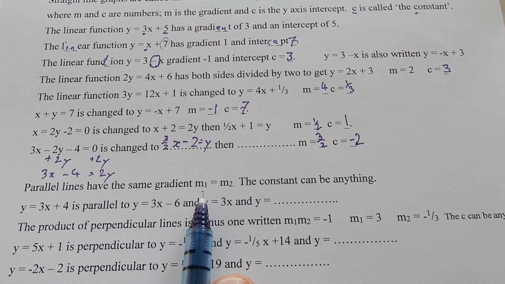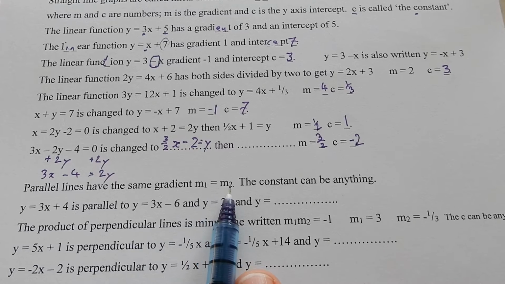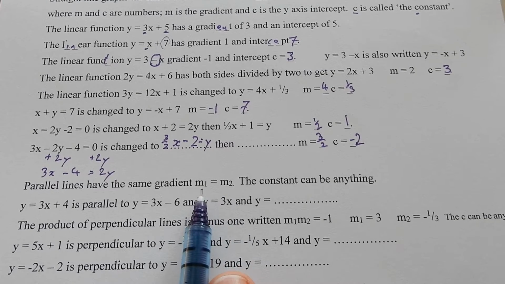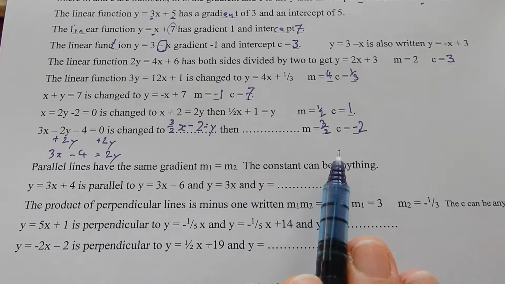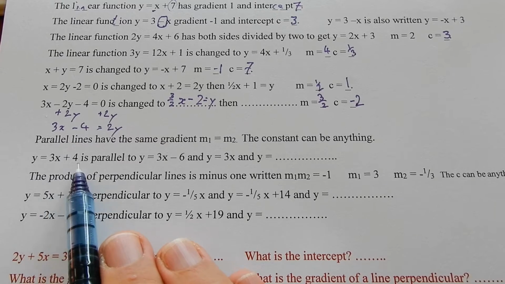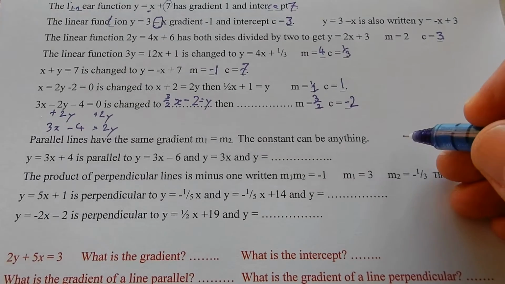Parallel lines have the same gradient. m1 equals m2. The gradient in graph 1 is the same as the gradient in graph 2. The gradient in equation 1 is the same as the gradient in equation 2. The constant can be anything. Y equals 3x plus 4 is parallel to y equals 3x minus 6. Those two lines are parallel.